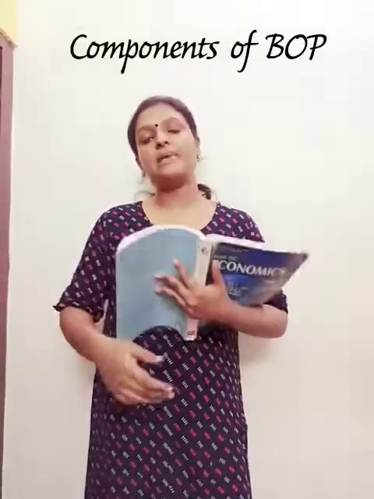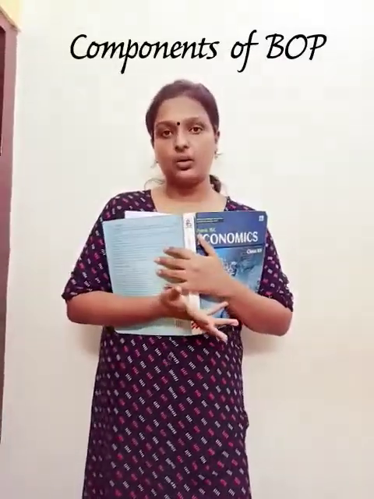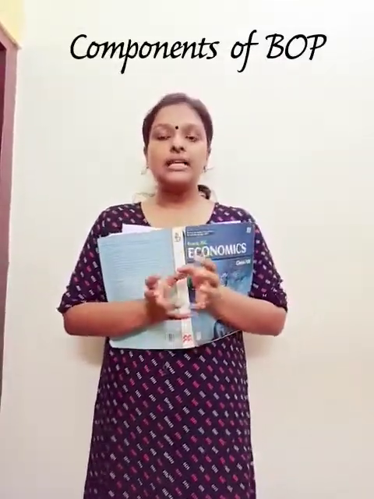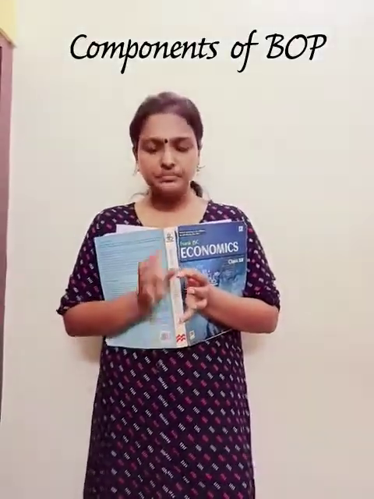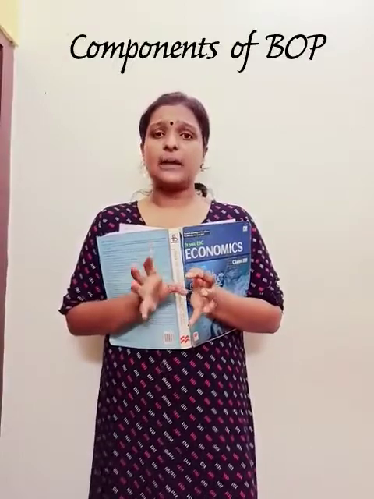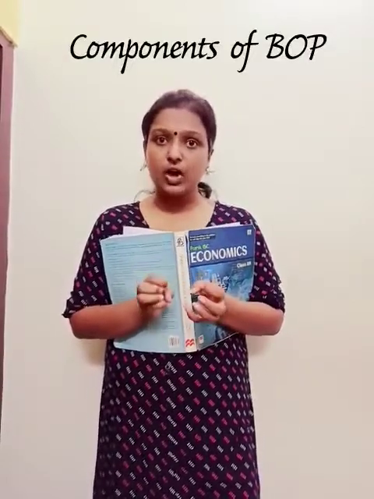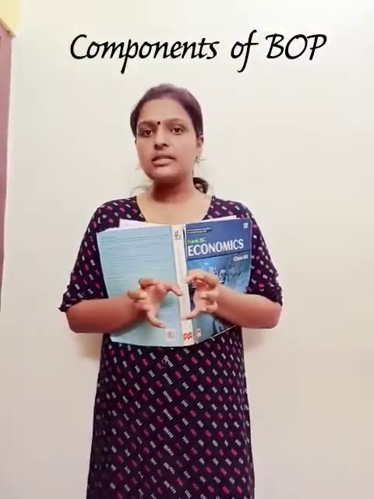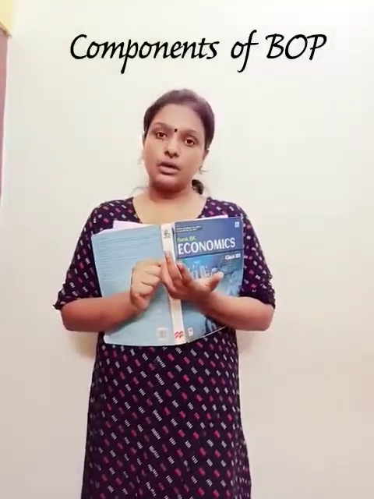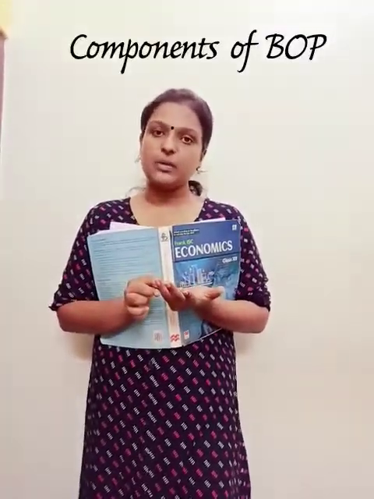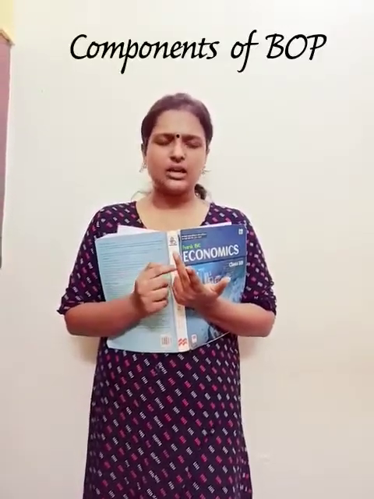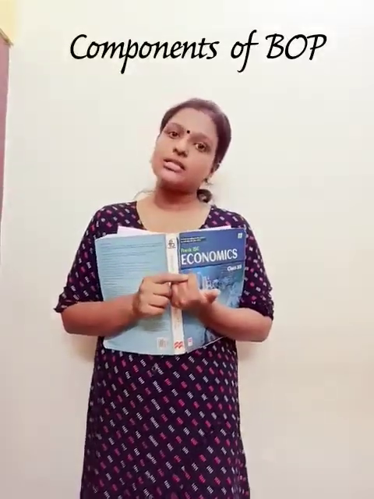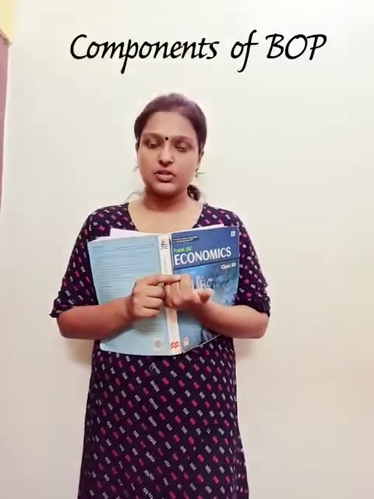And capital account transactions, as I told you, when there is a change in an asset, either a physical asset or a financial asset, we record it in the capital account. So when you sell or buy shares from other countries, or do FDI, FPI, all such things come under capital account transactions. FDI, that is foreign direct investment.